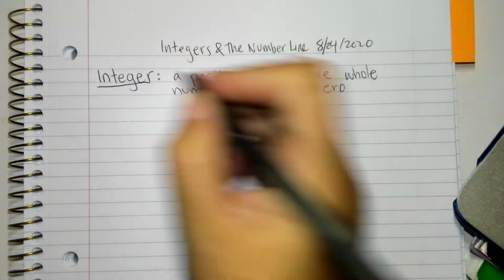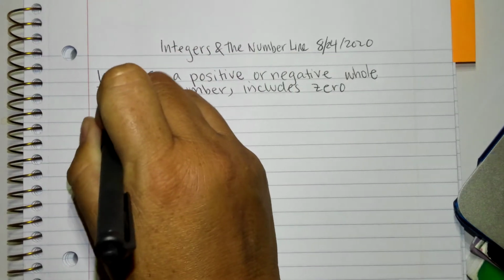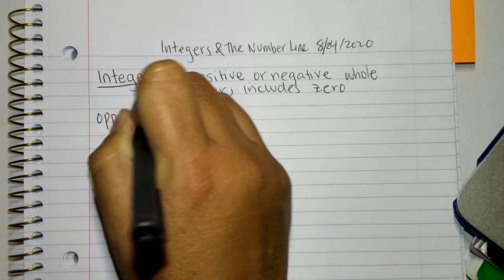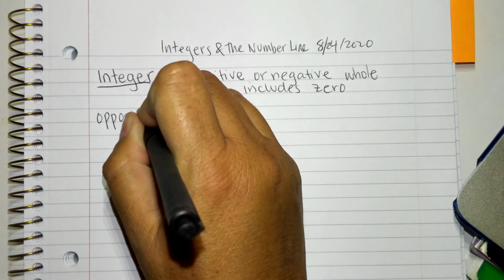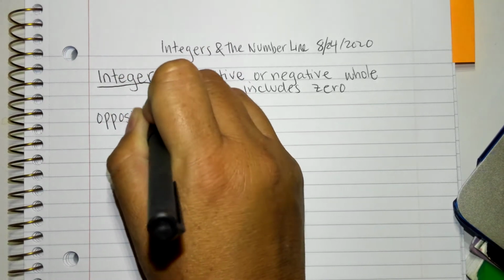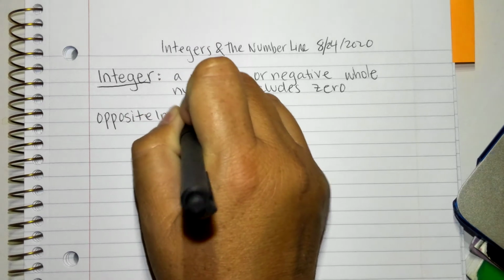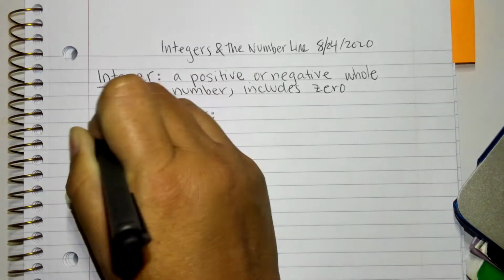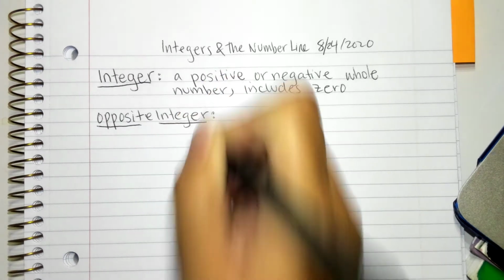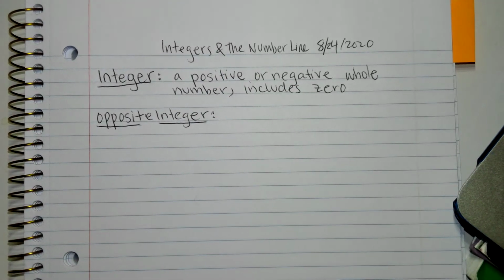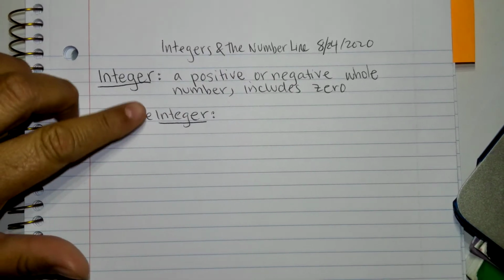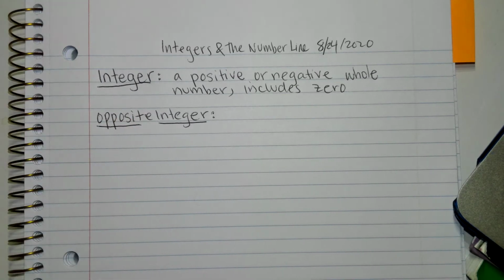All right, our second word is opposite integer. That's supposed to be 2 words, by the way. They're kind of close together.